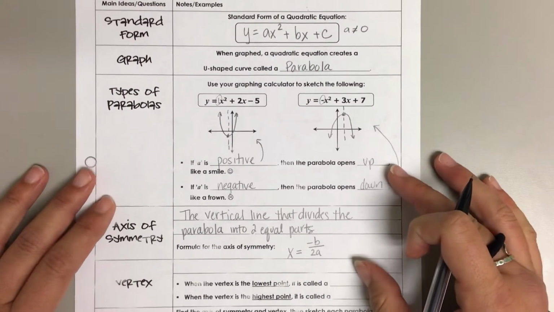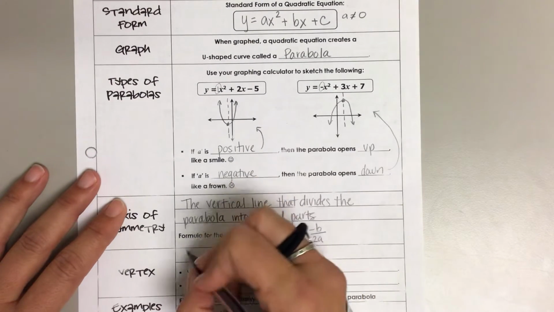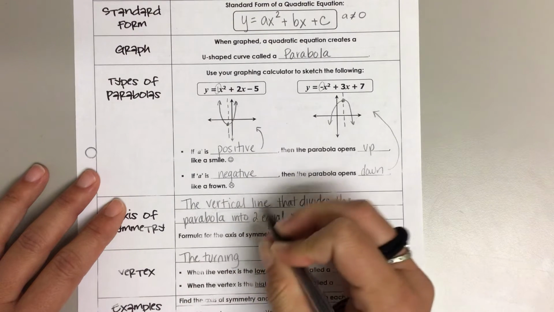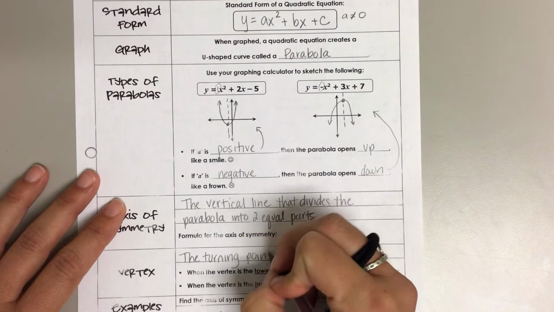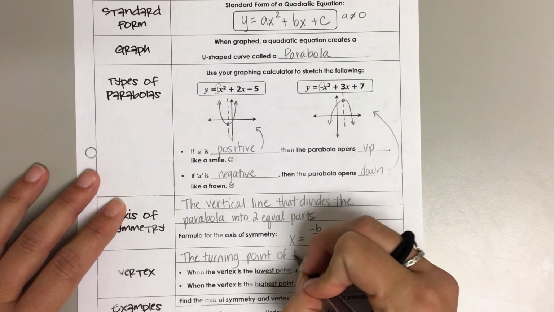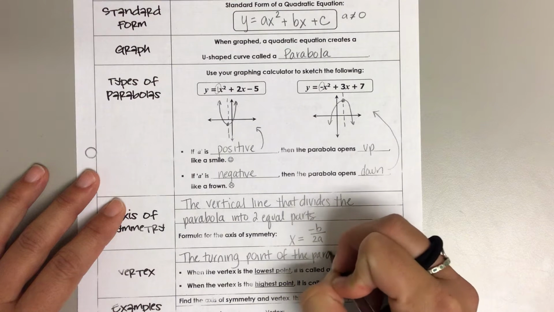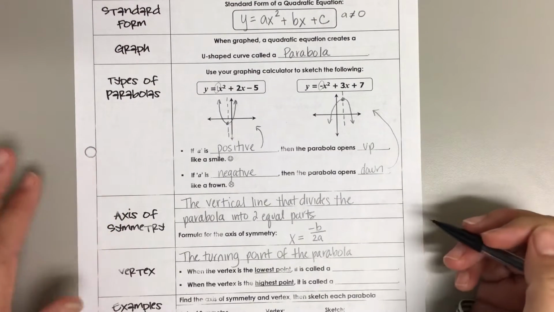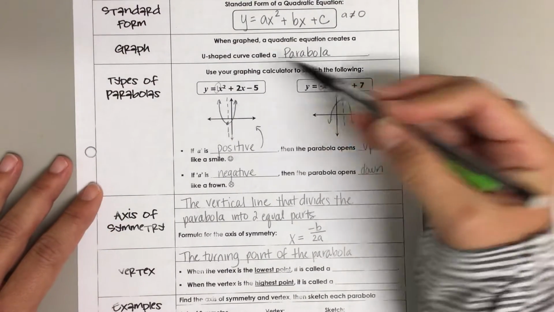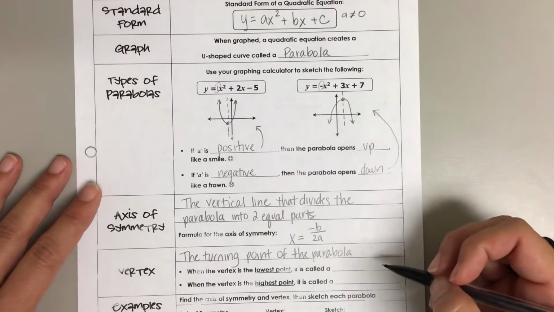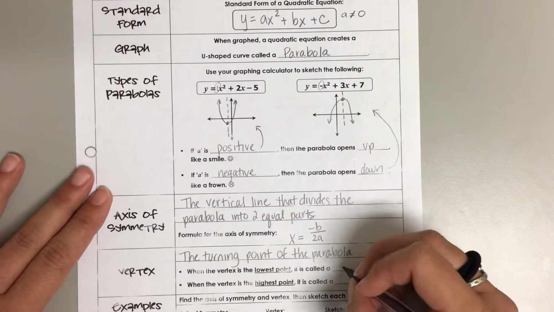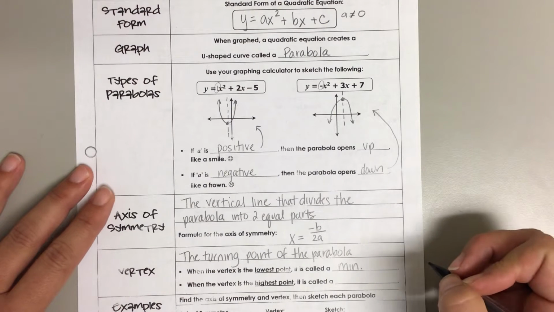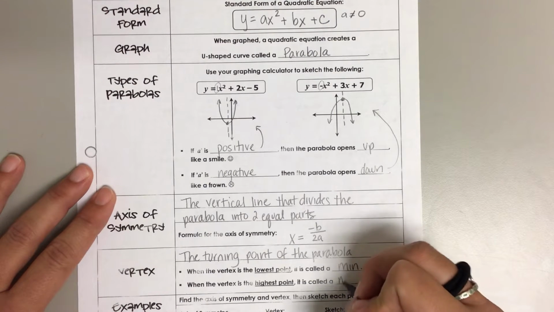Okay, so the vertex is the turning point of the parabola. We just said that a minute ago. It's kind of like that middle point, again here or here. When the vertex is the lowest point, it is called a minimum. And when the vertex is the highest point, it's called a maximum.